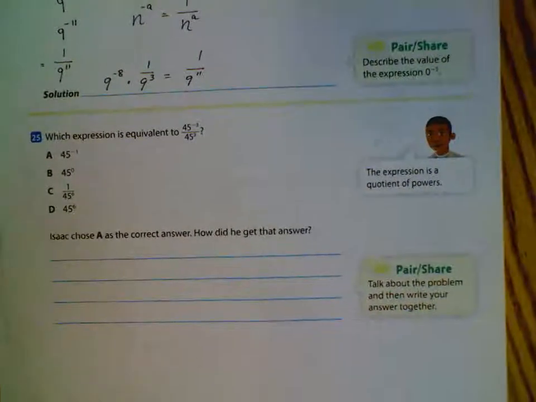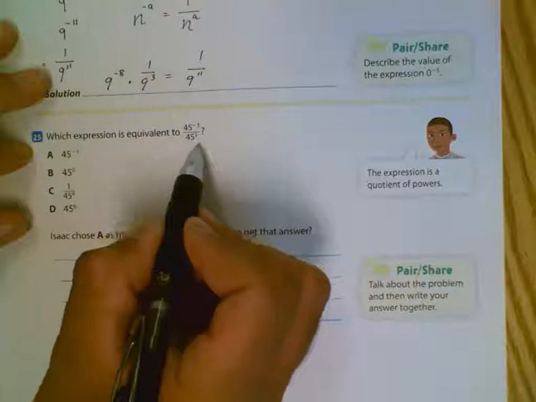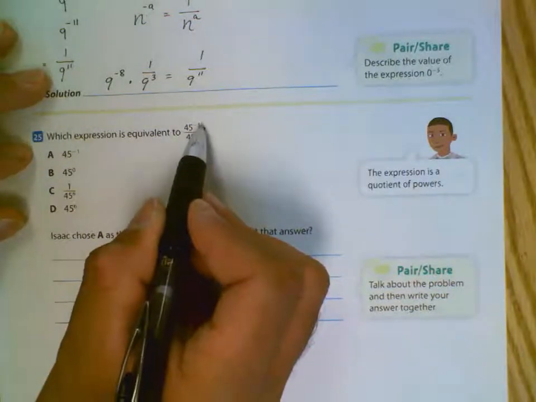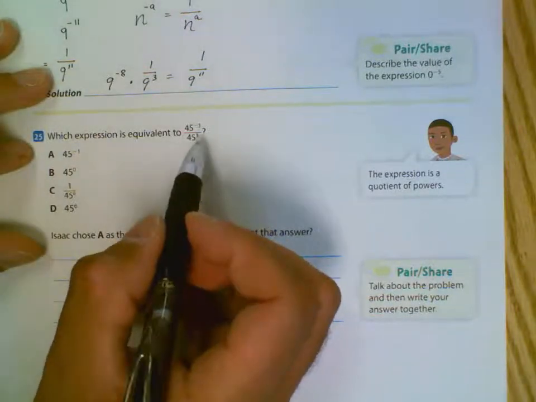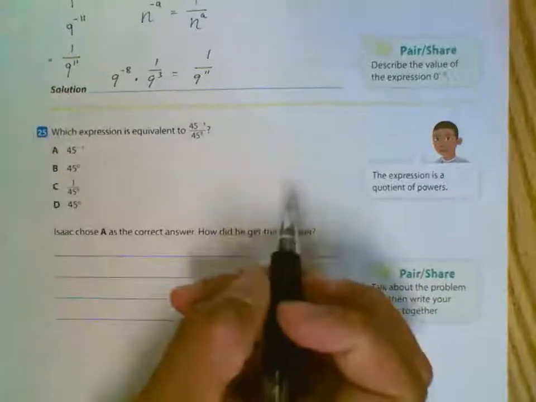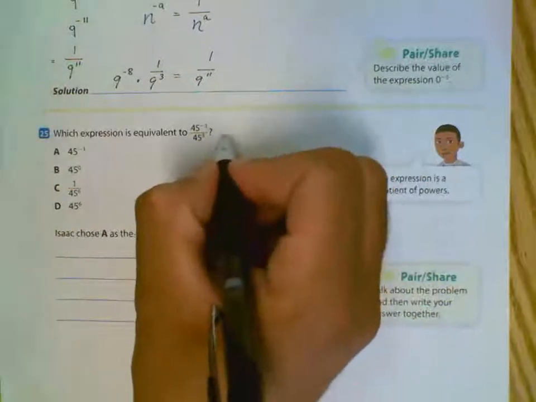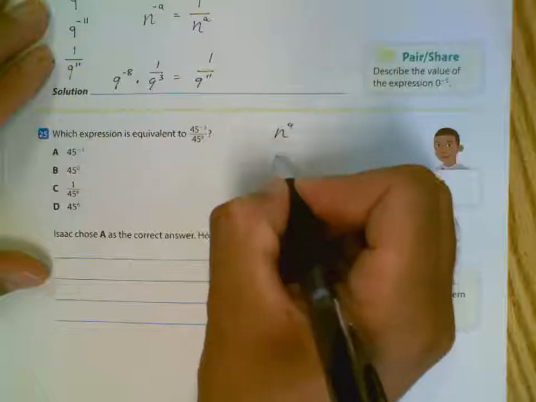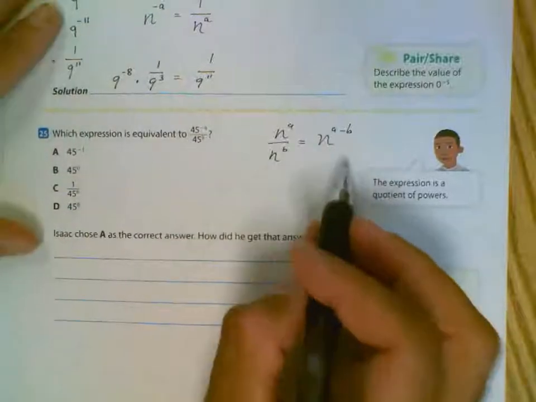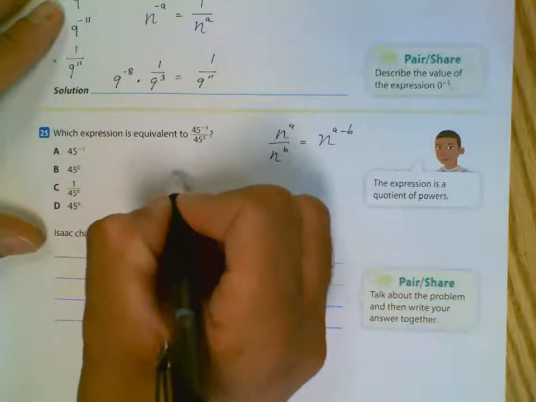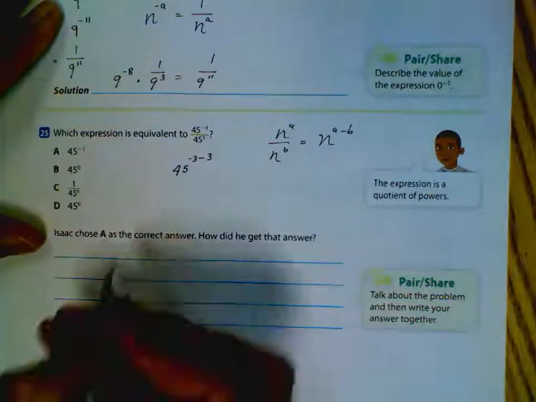Next one is a multiple choice, so we're going to choose the answer. Which expression is equivalent to negative 45 to the negative 3 over 45 to the 3rd power? So which expression is equivalent to that one? It's up to you. Remember that you have a division here. So remember, n to the a divided by n to the b equals n to the a minus b. I'm going to do it that way and then explain it. The bases are the same. So you have 45 to the negative 3 minus 3, which is a subtraction.